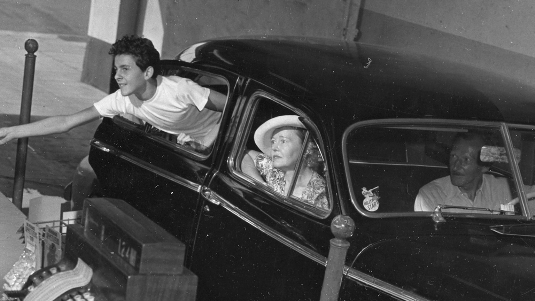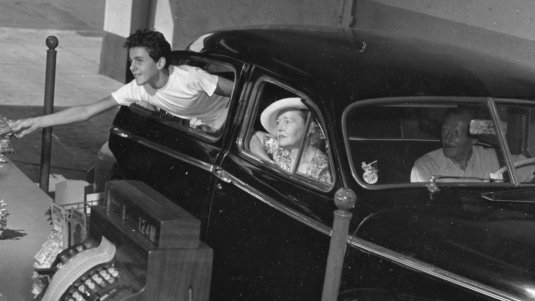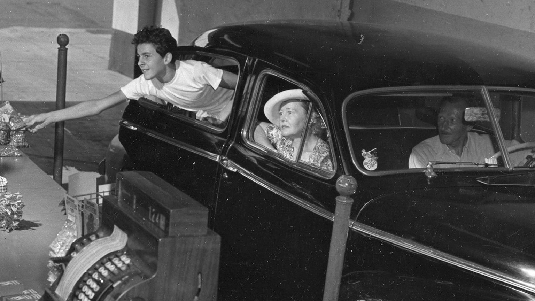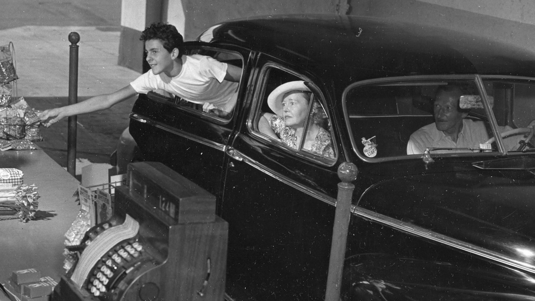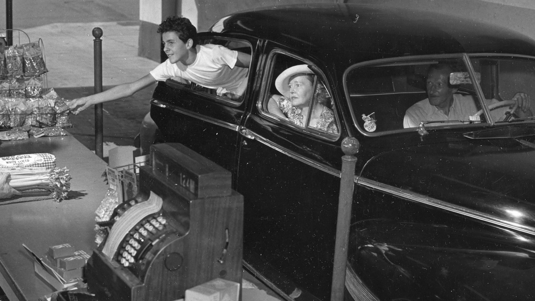Consumers buy bread and snacks at a drive-through market in Los Angeles in 1949. The image captures the growing car culture in the United States after World War II. The quick service made it easier to purchase basic goods and drinks.